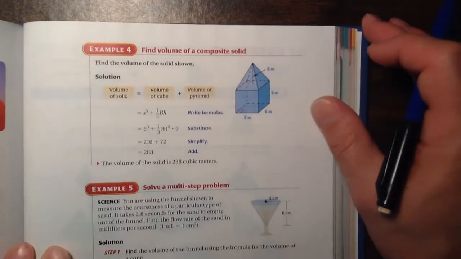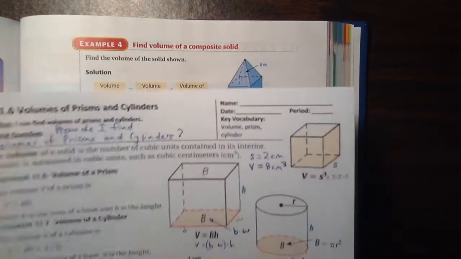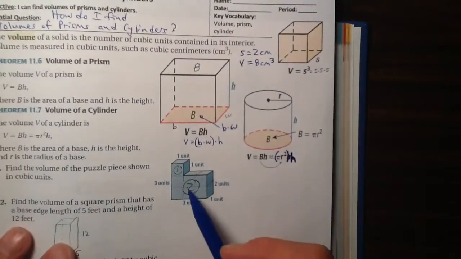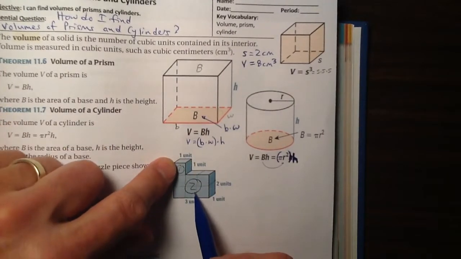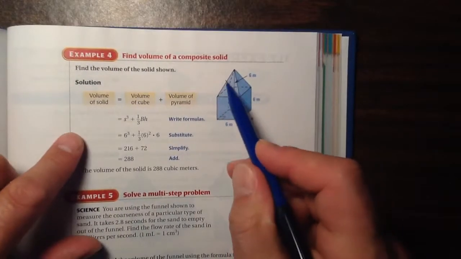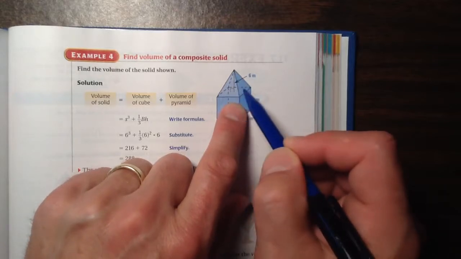And example number 4, just like with our problems here in 11.6, when we had irregular shapes, we broke them up into basic shapes that we knew. Same idea here. This is an irregular shape, but this is a basic shape for us.